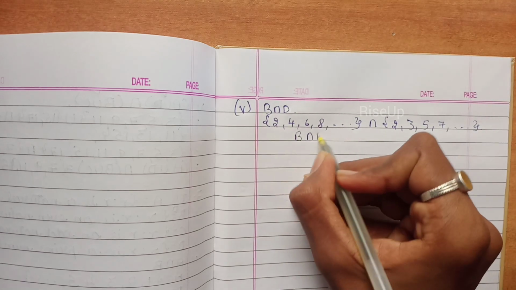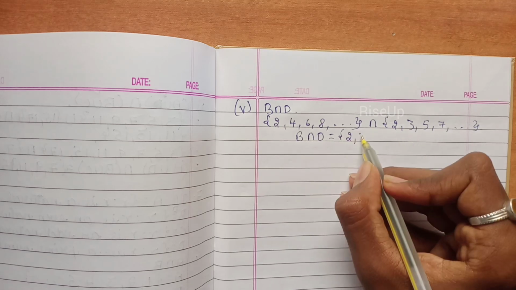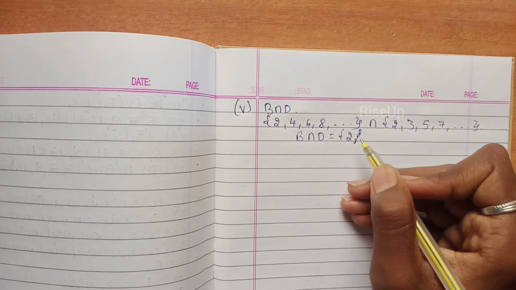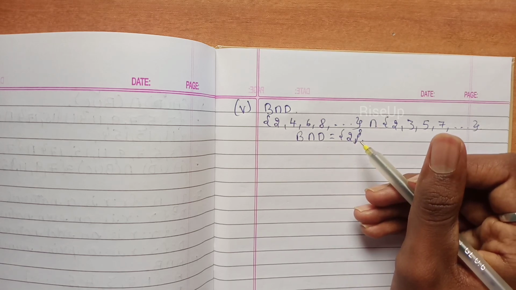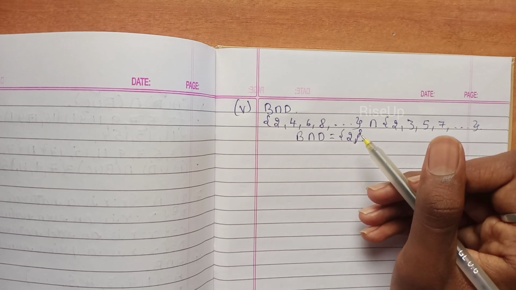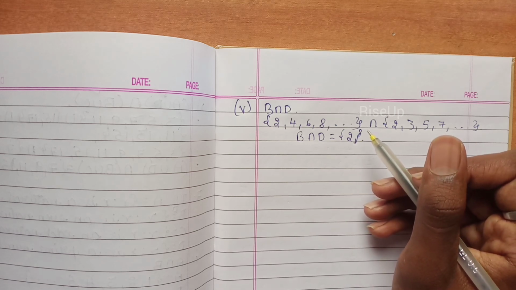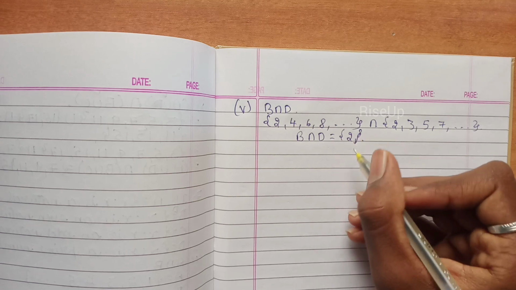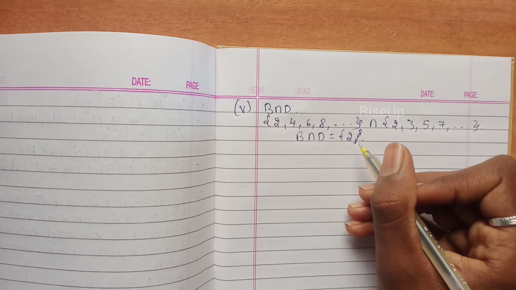B intersection D is equal to 2. That's it. Here you have come across the statement. The answer for the statement is 2. What is that statement? The statement is the even natural prime number. The answer is 2. 2 is the only even number as well as prime number.